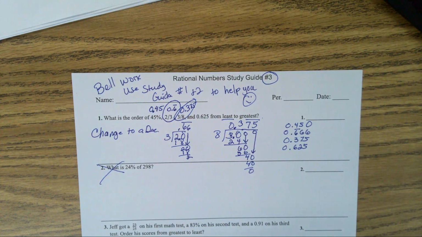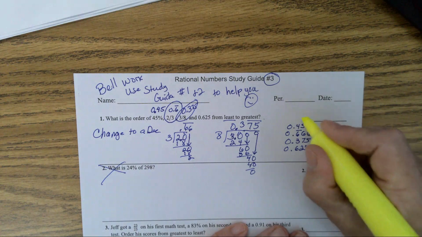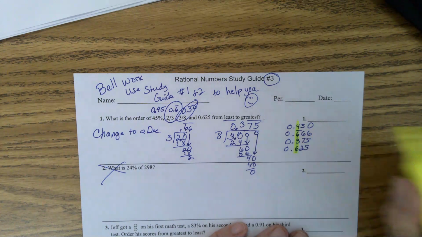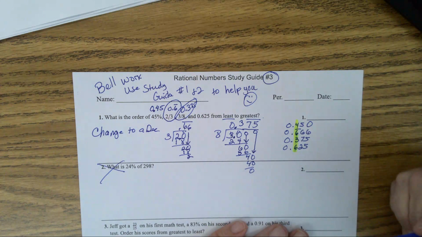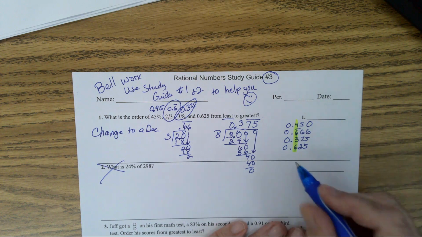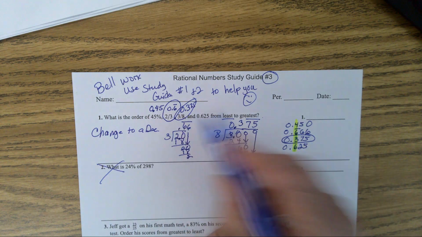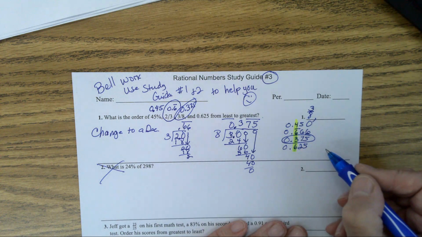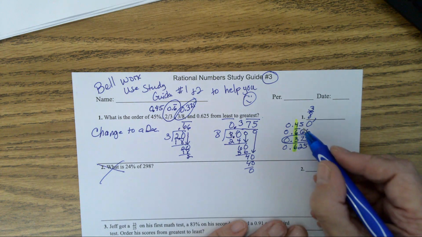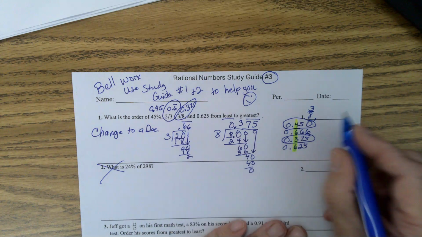Now it's really easy. You look at that first digit, the digit that's in the tenths place, and we identify which number is the smallest. Well, that's pretty easy. Which one's the smallest in the yellow highlighted area? The 3. This one is our smallest. And that goes to 3/8. So 3/8 is our smallest. What's our next smallest? It's the 4. And that is 45%.